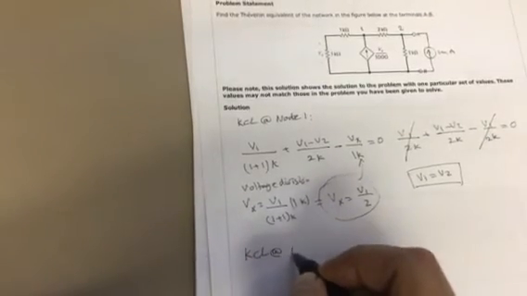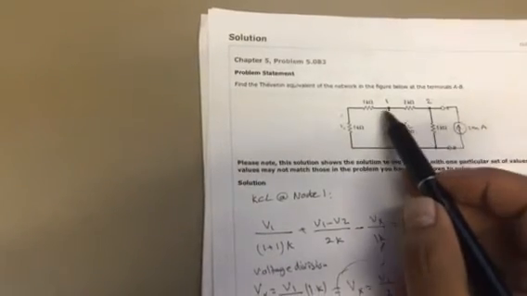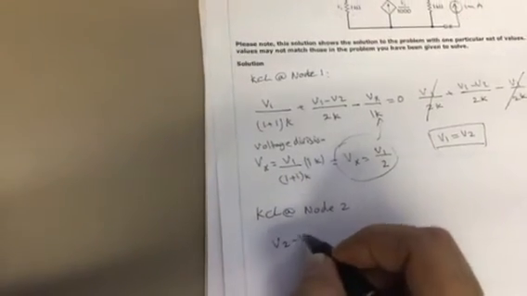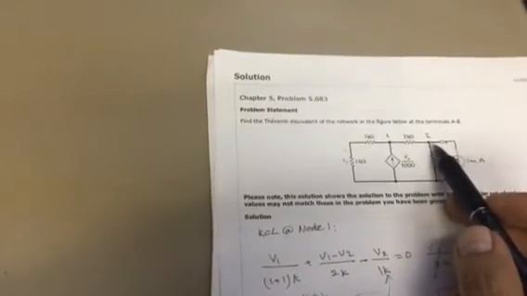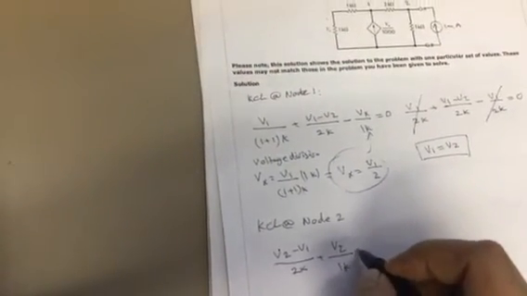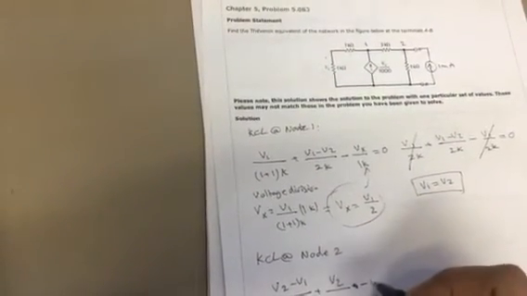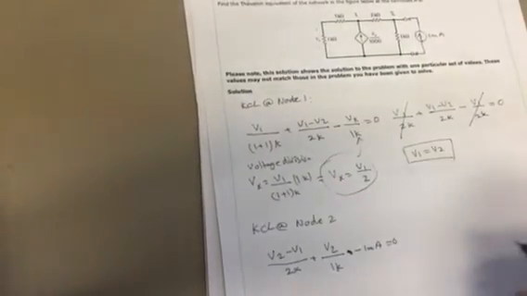Now I write the KCL at node 2. I have V2 minus V1 over 2k, and then V2 minus 0 over 1k, and actually because the source current is coming to the node, I write it as minus 1 milliampere equals 0.